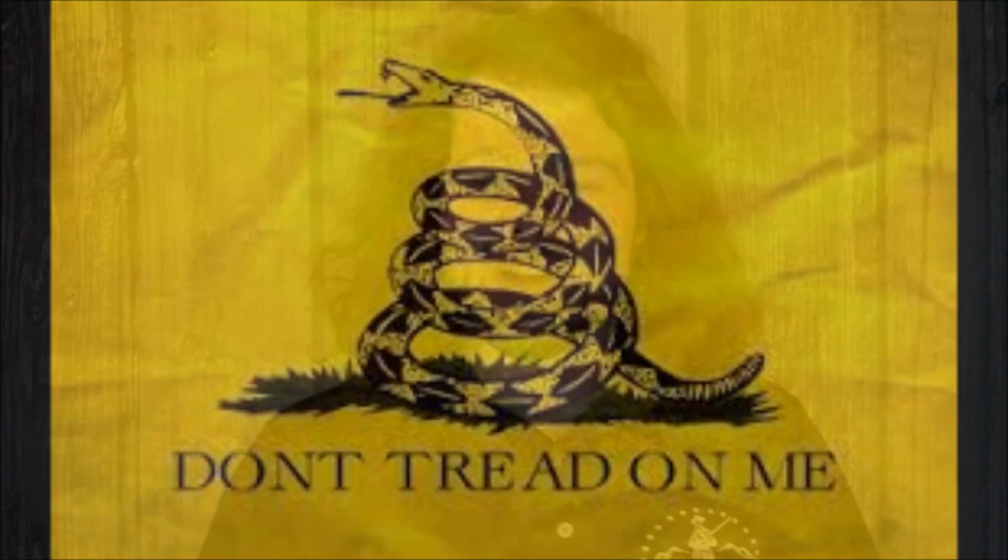The next symbol of rebellion that we're going to cover is called the Gadsden Flag. This one's famous. I can guarantee you that you guys have seen this all over the place, from one coast to the other. Yellow flag, coiled up rattlesnake, don't tread on me. This was invented by Christopher Gadsden in 1775. It was so popular that the Continental Marines adopted it as their flag and the motto, don't tread on me.